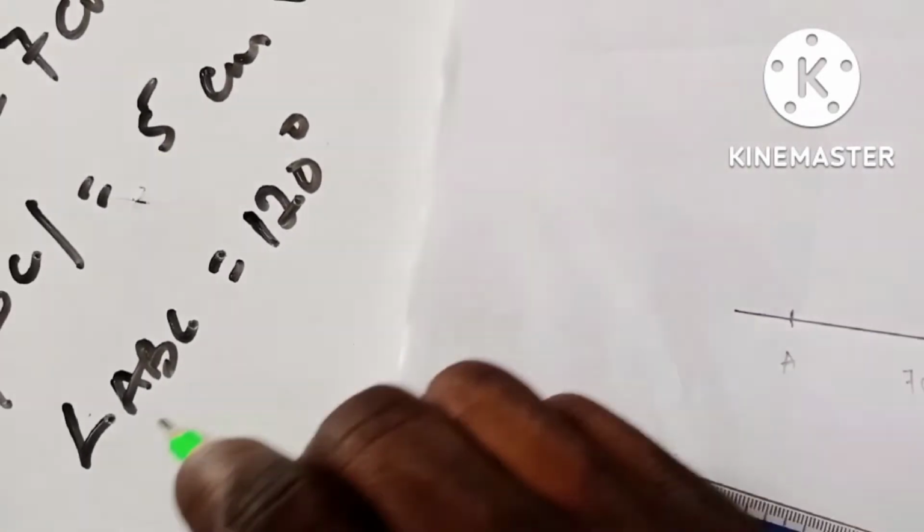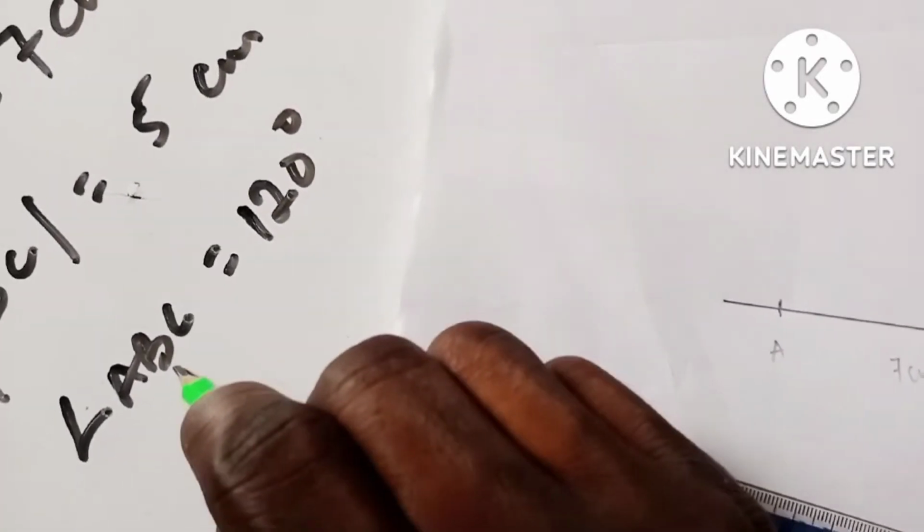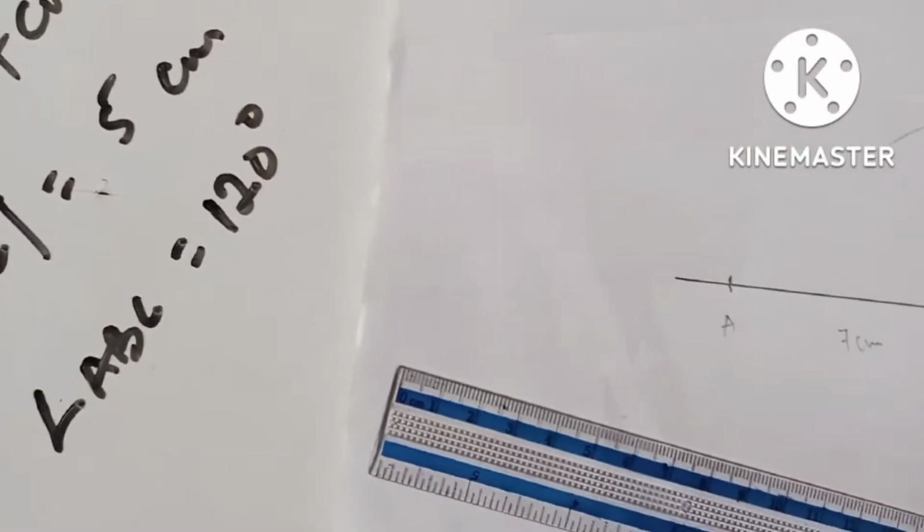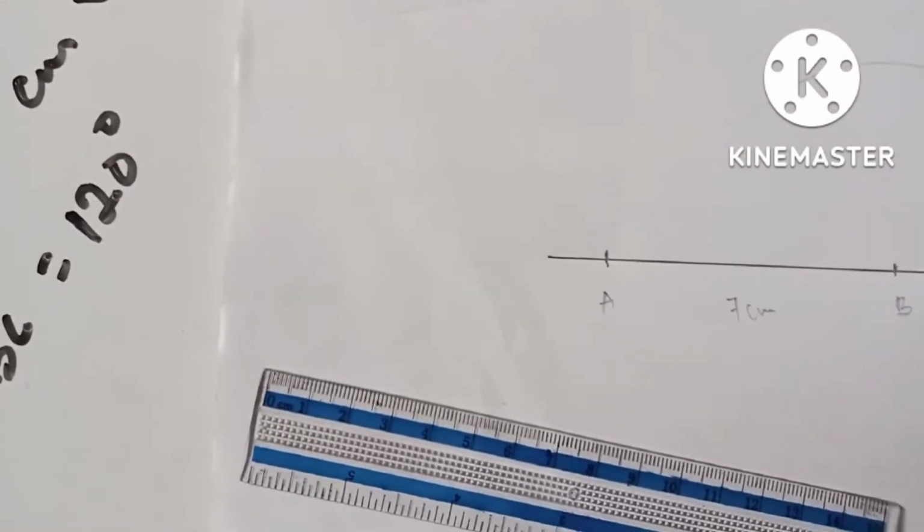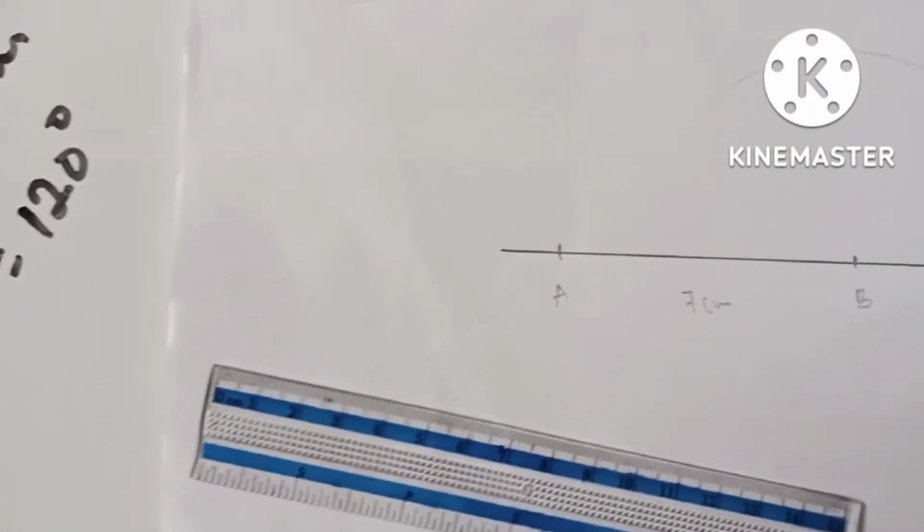So the middle letter, right? The middle letter is B. So the angle is, we are starting from A to C. This is where the angle is going to form. That is the B. So to have the 120, that's double 60 degrees, right?